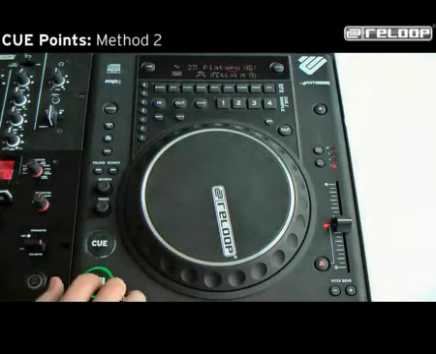Loops. With the loop in and loop out keys, you can create a loop. With the reloop key, the loop will be reactivated. Everything works seamlessly.